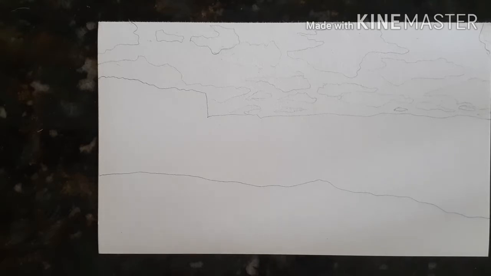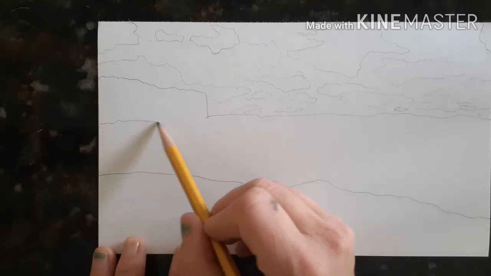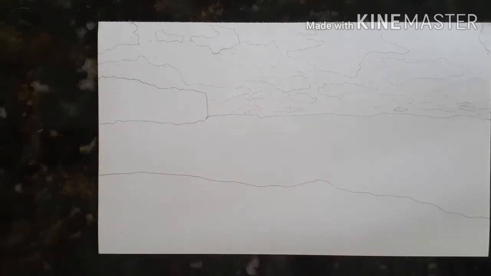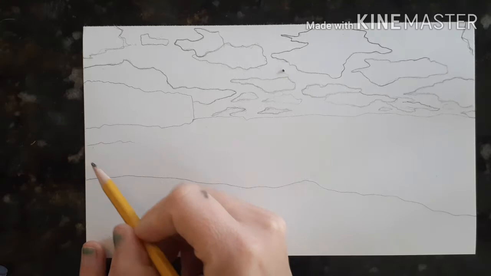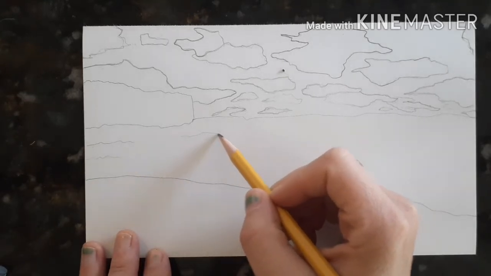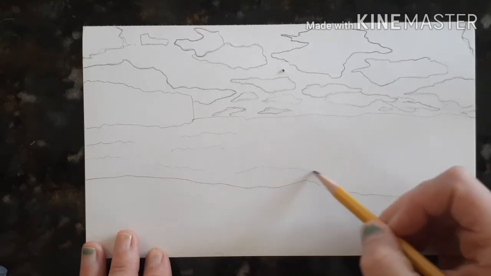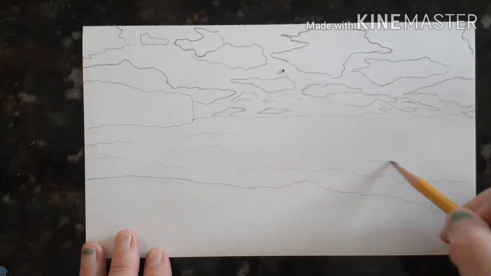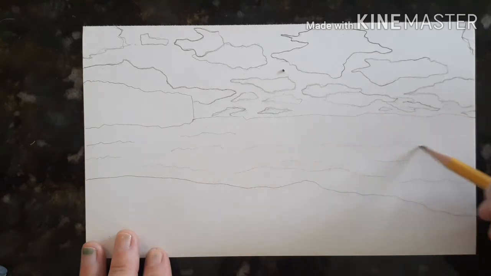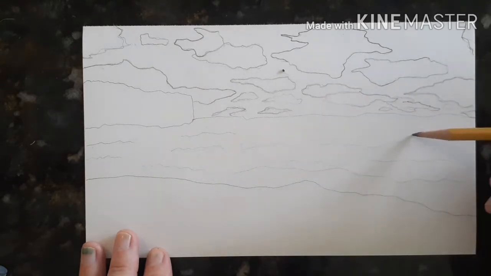Now let's look at the middle ground. There is a line where the trees meet the lake. Then I'm going to notice some of the lines that I see in the lake. And I'm going to add those. Very subtle lake waves. A little bit more bold towards the foreground. And these lines are going to appear to be closer to each other as we move towards the background.